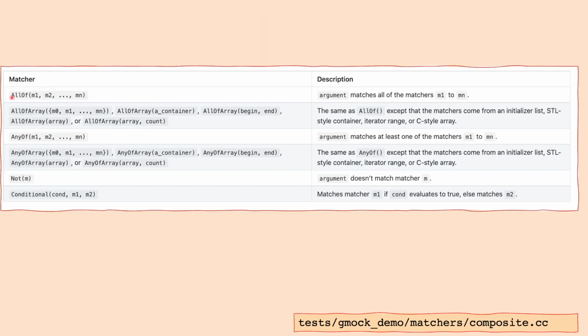And here is the summary of all the composite matchers. We talked about all of array. All of array can take its parameters inside curly braces or inside a predefined container. This can be an STL-like container. Or you can provide the matchers using begin and end iterators. Or as an alternative, you can use plain C-style array. We also talked about any of. There's also any of array version of any of. You have already seen not. And we also talked about conditional, which resolves to the first matcher if condition is true. Otherwise, it resolves to the second one.